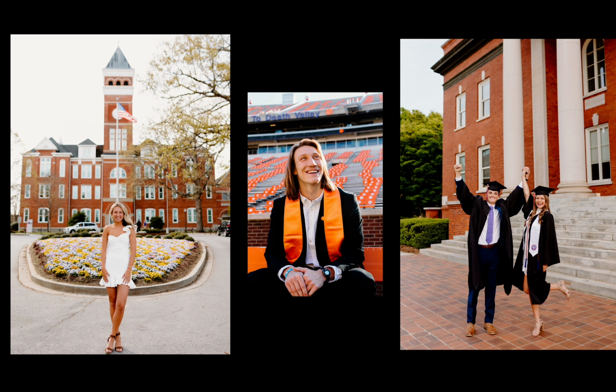But the second most important, or just the layer to that, is where are they graduating from? Well, from these photos, it is pretty obvious if you are from anywhere in the South that they are graduating from Clemson University. And how do we know that?